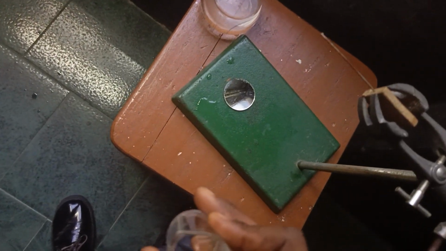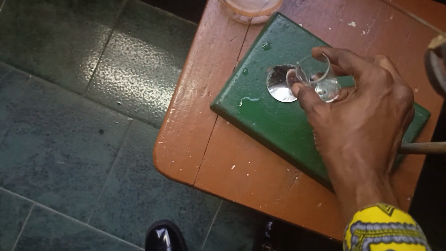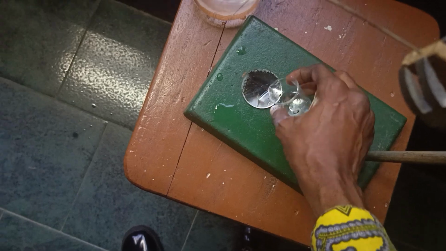So we are done with air, we are done with water, now we are on glycerin. So we pour glycerin also onto the surface of the mirror. Then we repeat the same procedure again. So that's how we fill this table. That's how this is done.